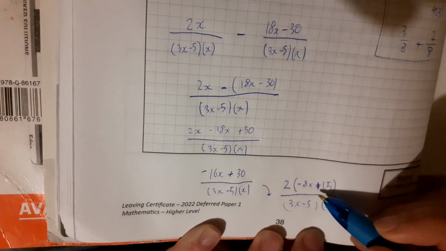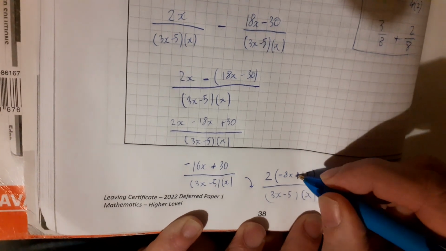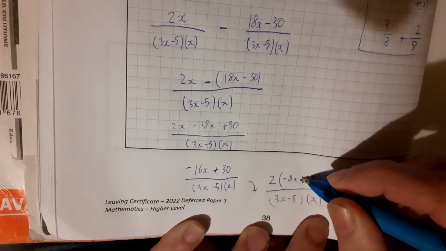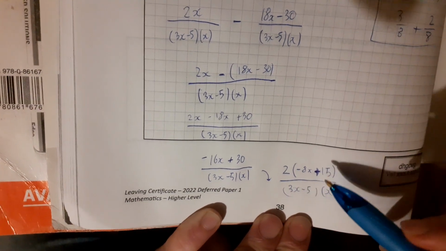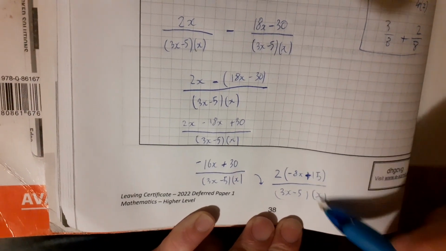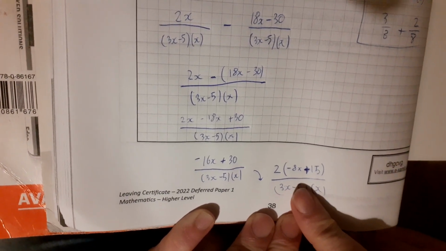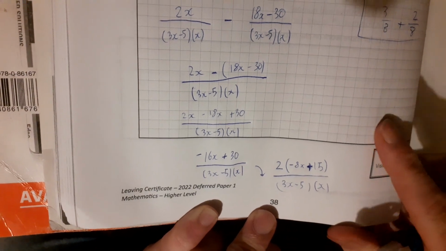Can we factorize the top further? No, because 8 and 15 have no common factors. The bottom is fully factorized as well. There's no factors which are fully common to top and bottom, so nothing can cancel. So that's as simple as it gets. That's Leaving Cert 2022.